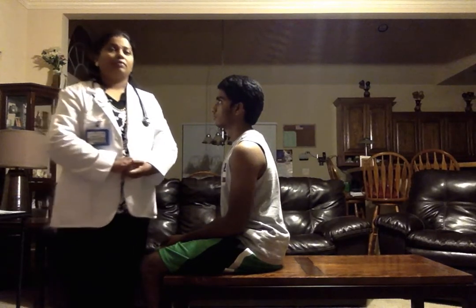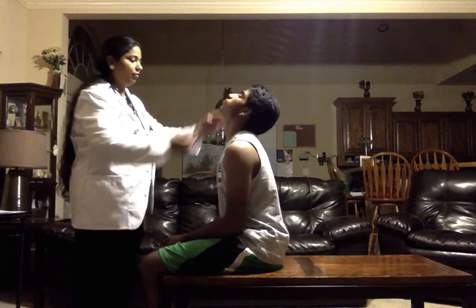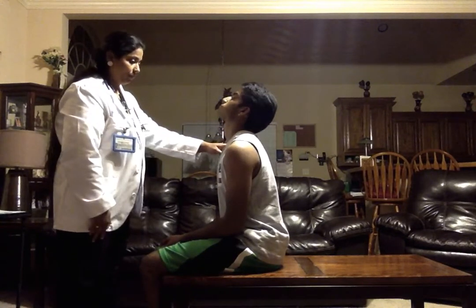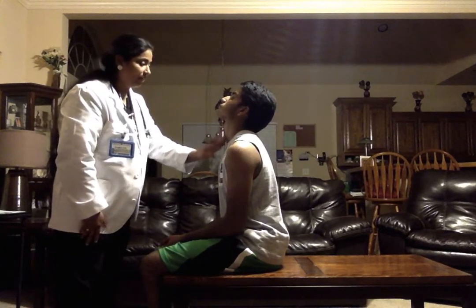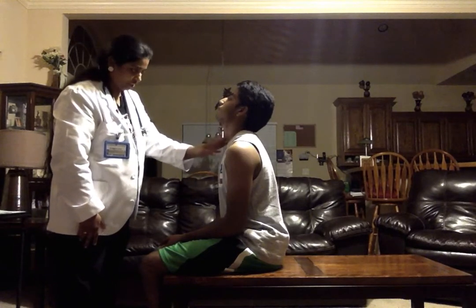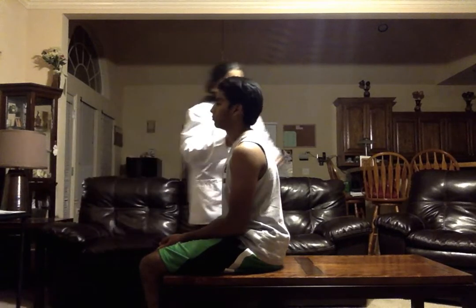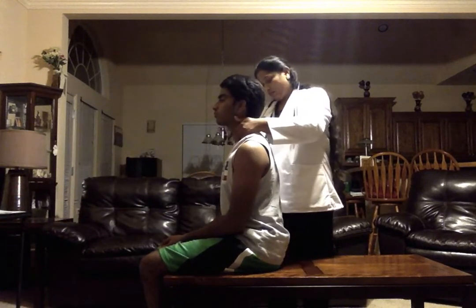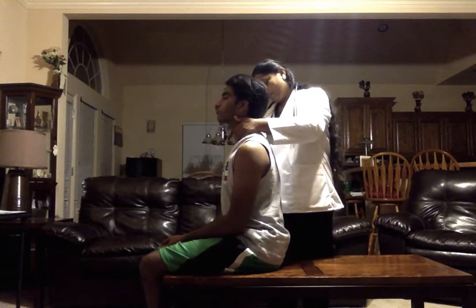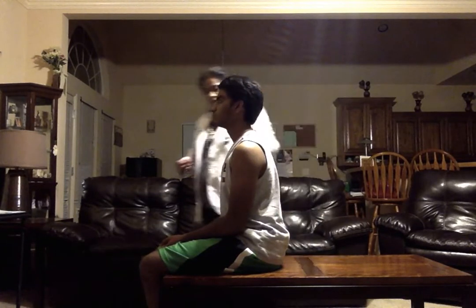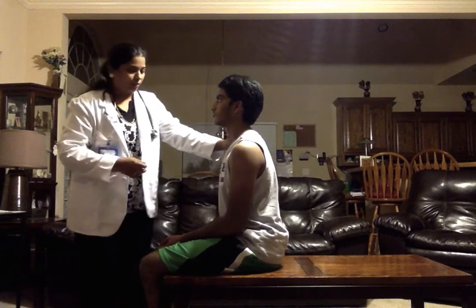Next, we are going to inspect his neck, and I just wanted to tilt your head. And can you swallow? The trachea is in midline, and there are no abnormal pulsations, no masses or anything like that. I'm going to palpate his thyroid. Just swallow. There's no abnormal growth or enlargement of the thyroid.